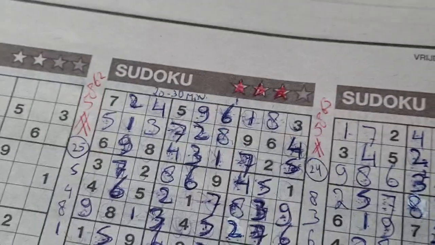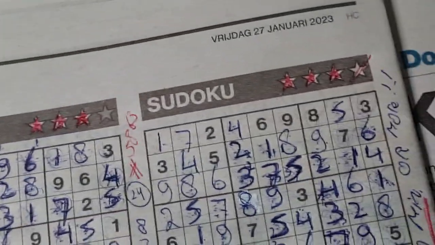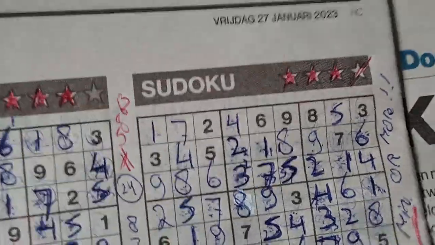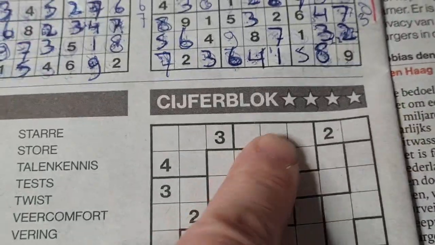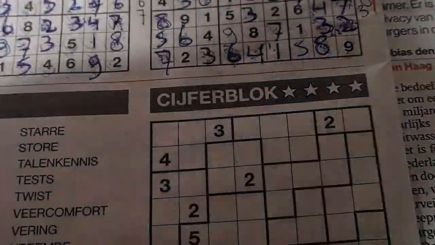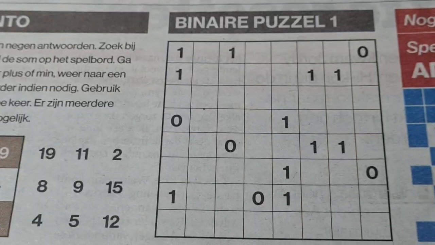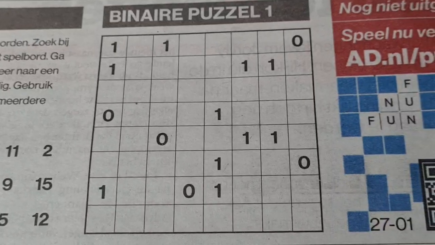I've already solved two puzzles, the 3 stars and the 4 stars Sudoku. Two puzzles are left. The tectonic with 4 stars, in Dutch they call it Saiva block, in Japanese Suguru. But you are not interested in that puzzle. You are interested in this one.